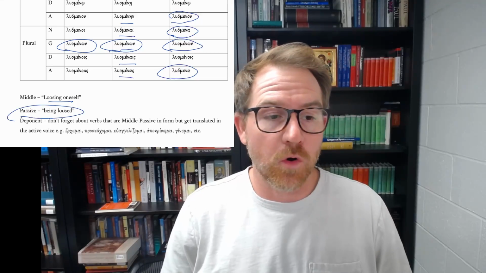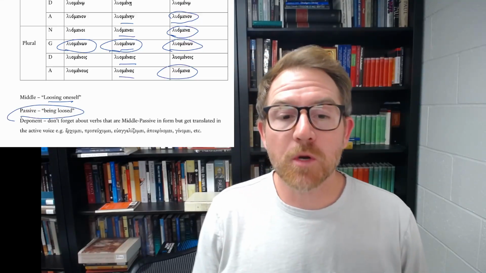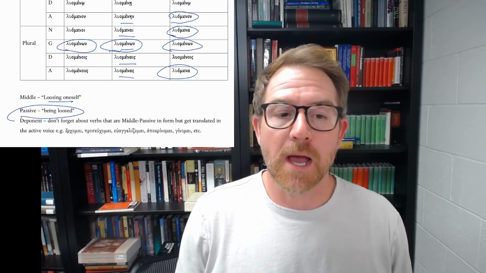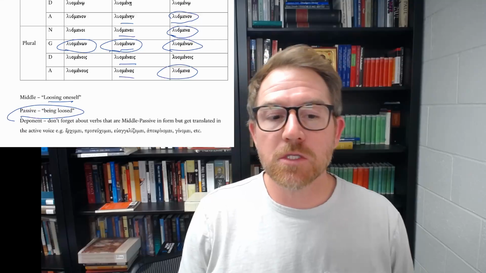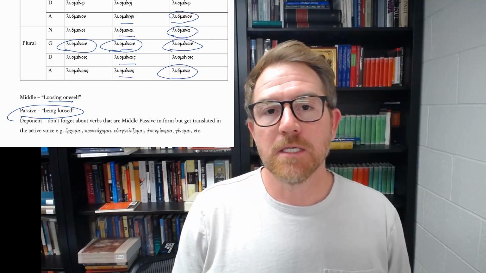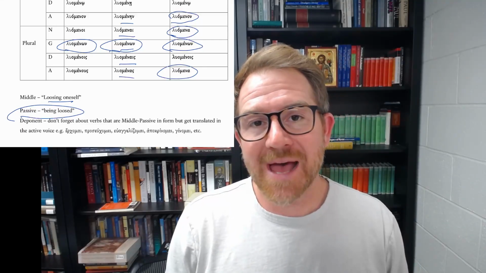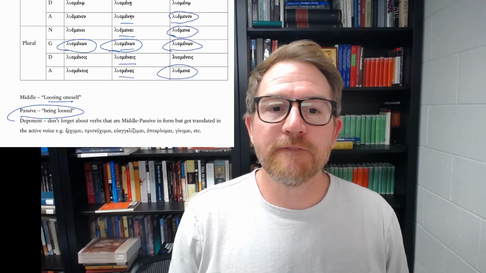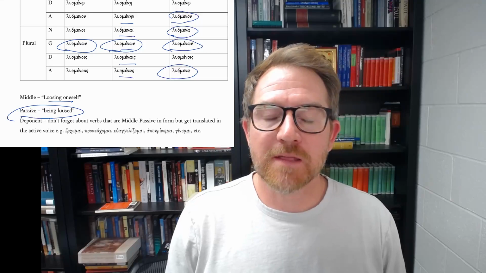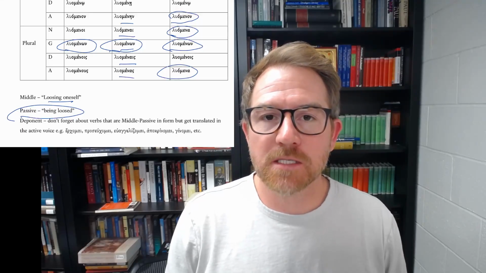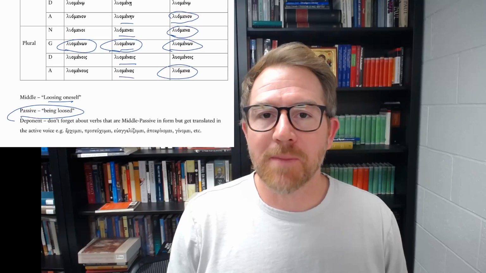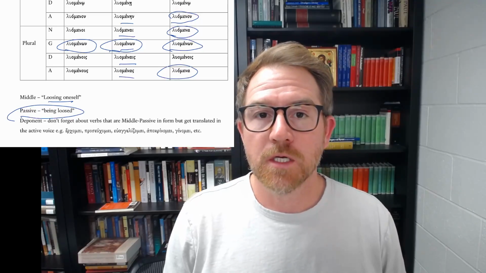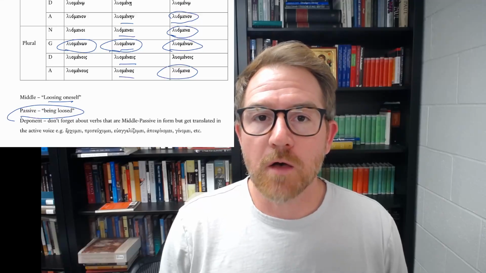And of course, don't forget our old friends, the deponents, these verbs that are middle passive in form, but they get translated in the active voice. Verbs like erchomai, poreuomai, proserchomai, euangelizomai, apokrinomai, ginomai. These deponent verbs that are middle passive in form, but active in meaning. So that introduces us to the forms of the present active and the present middle passive participles. Present active, loosing. Present middle passive, being loosed, typically again in the passive, and don't forget our old friends, deponents. Those are the forms of participles.